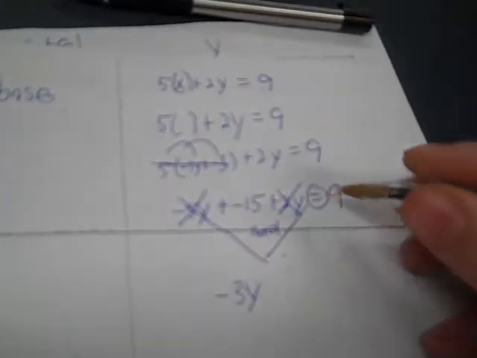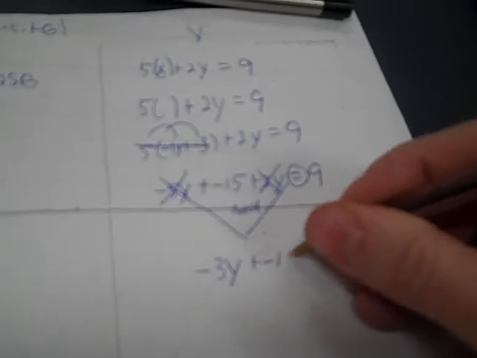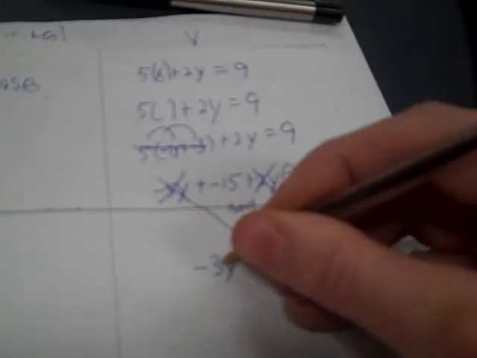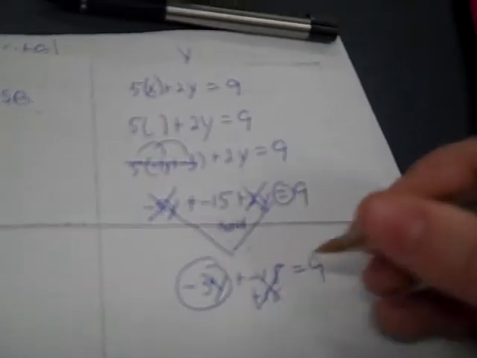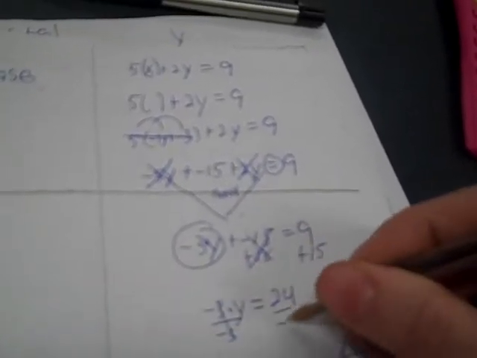So -5 plus 2 is -3. So -3y. Before equals, I've got to add -15 equals 9. Now I can dot my y and circle it, and it's -15, so I plus 15. So -3 dot y, and that's going to be 24. So now I divide by -3, and 24 divided by -3 is -8. Okay, there's my first answer.